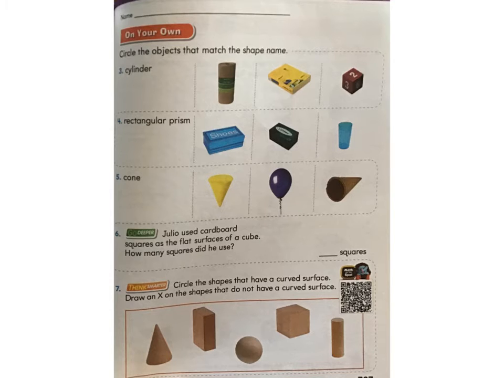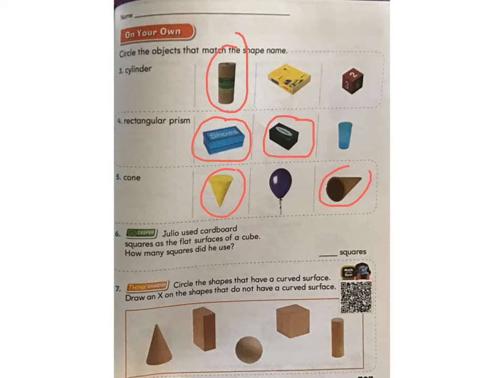All right, you've pressed play, and you're ready to check your answers. For cylinder, hopefully you circled the first picture. Can't tell quite what that is. I think it's a roll of paper towels, maybe? I'm not sure. All right, for number 4, the rectangular prism, there were 2 pictures you could have circled, the shoebox and the tissue box. And for number 5, the cone, again, there were 2 pictures you could have circled, the yellow cone and the ice cream cone.